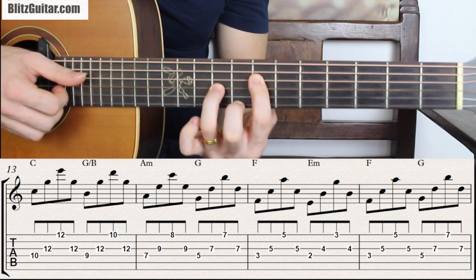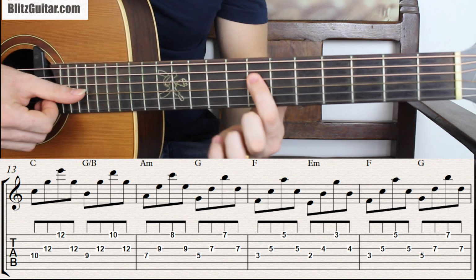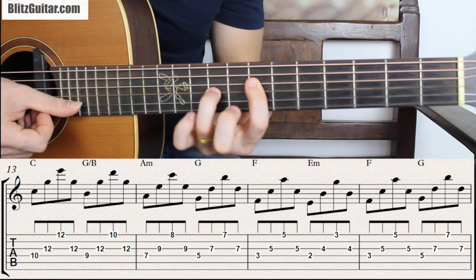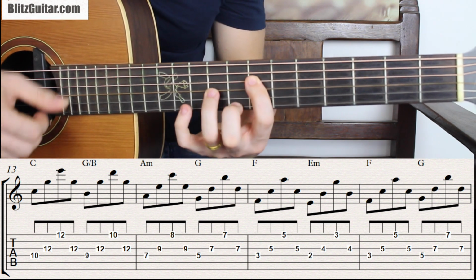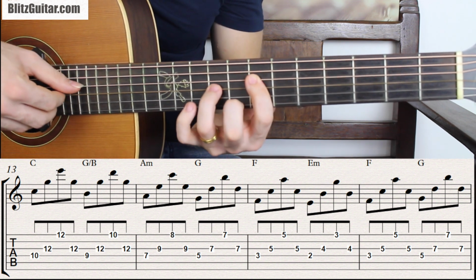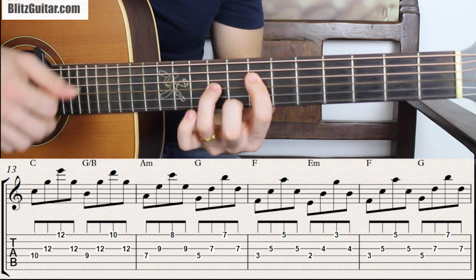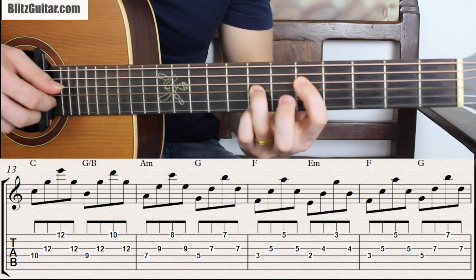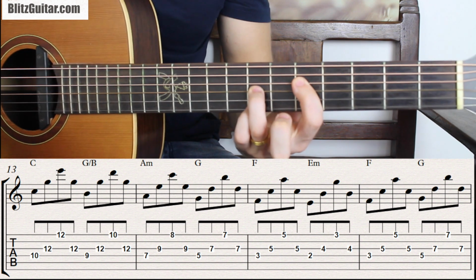Okay? 4th string fret number 7, 3rd string fret number 9, okay? And the 1st string fret number 8, minor 3rd. Same plucking pattern. And then G major chord. Okay, it's another beautiful chord.